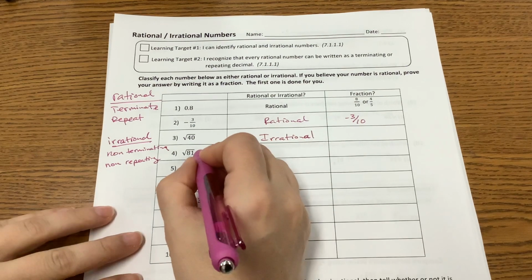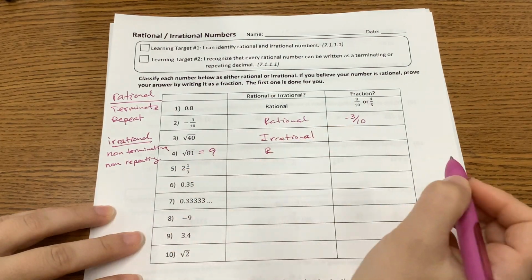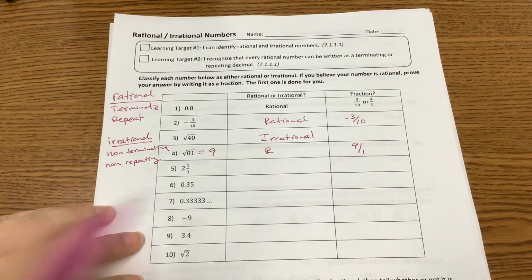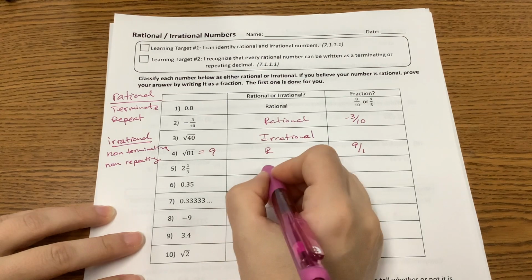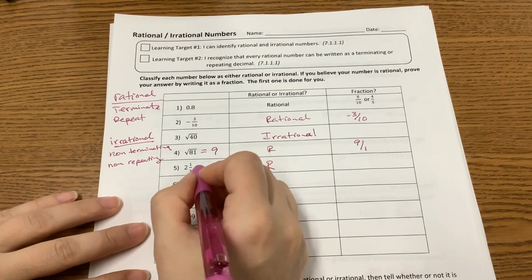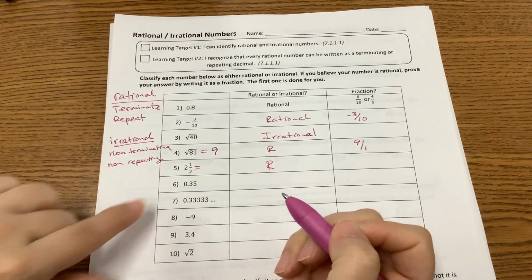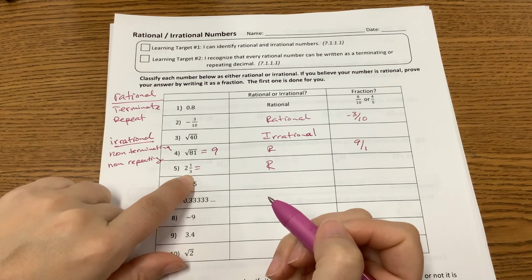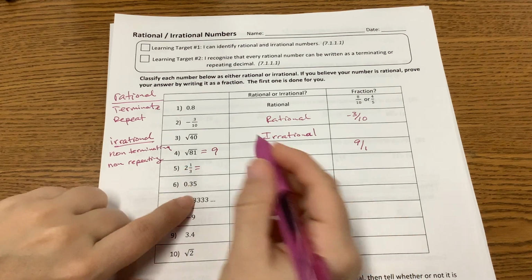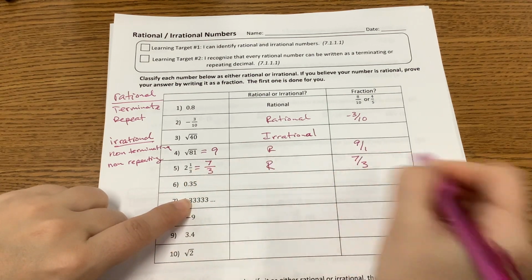The square root of 81 is equivalent to what number? 9, and 9 is rational. And how do we write 9 as a fraction? 9/1. 2 1/3, rational. And how do we write that mixed number as an improper fraction? So multiply the large number times the denominator. So 2 times 3 is 6, and then add the numerator. So 6 plus 1 is 7, so it's 7/3.